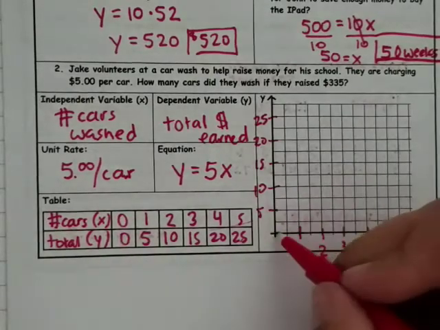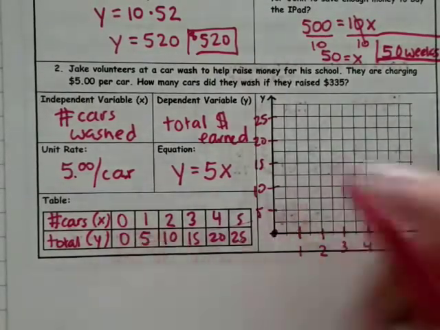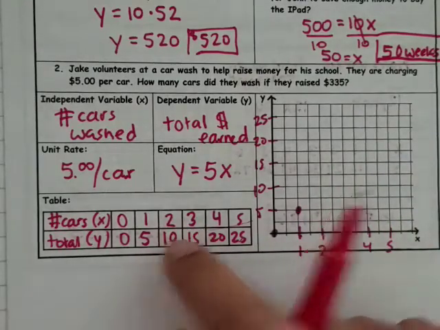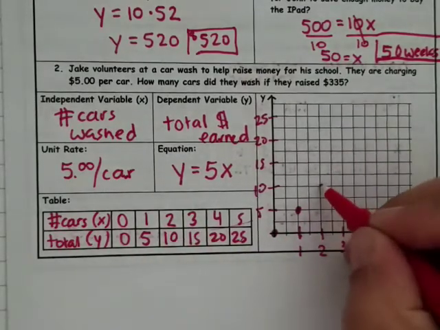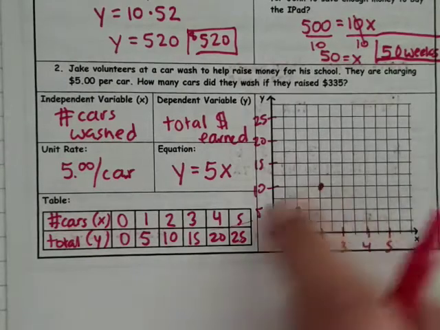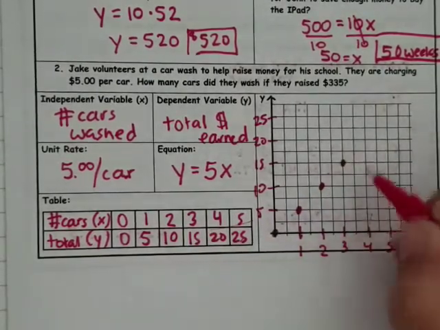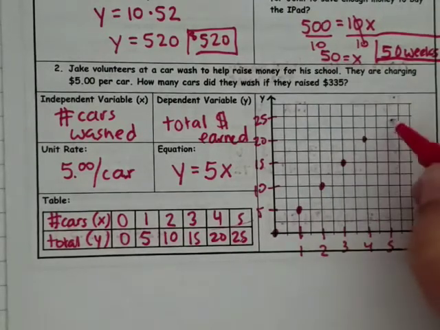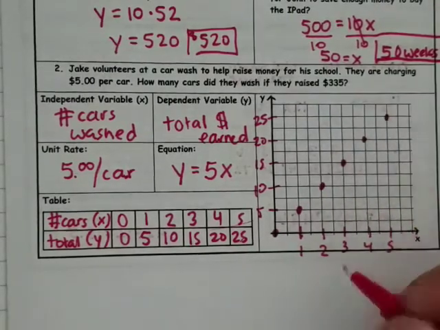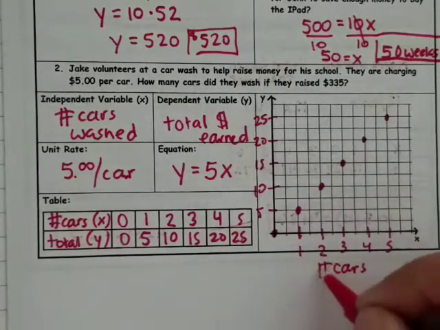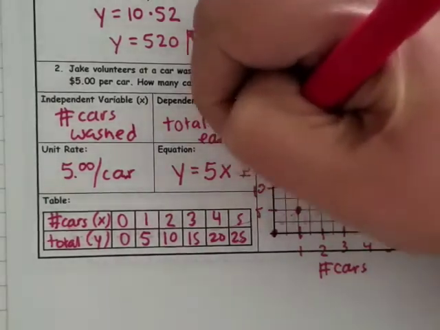0, 0 goes here. 1, 5, so over 1, up 5 goes here. 2, 10, 2, 10 goes here. So for 2 cars, $10. For 3 cars is 15, so 3 cars, 15. 4 cars, 20. 5 cars, 25. And we can label the axes. So that's number of cars. And this was our total.